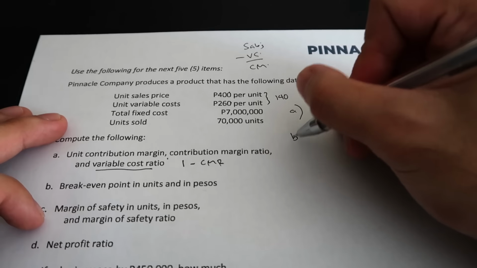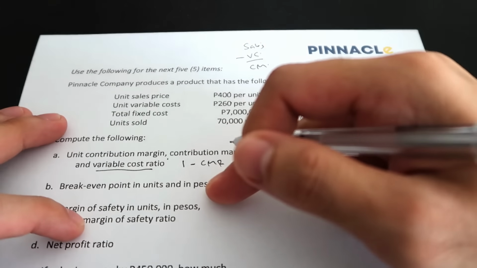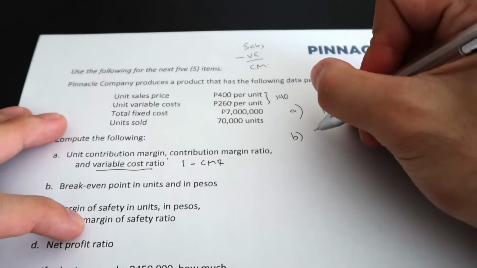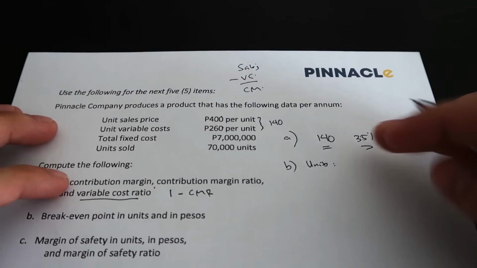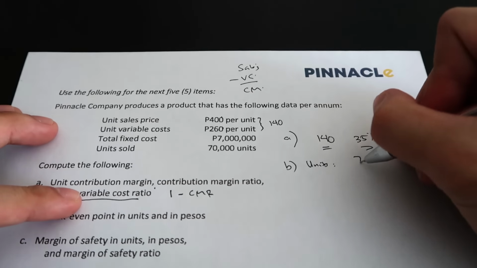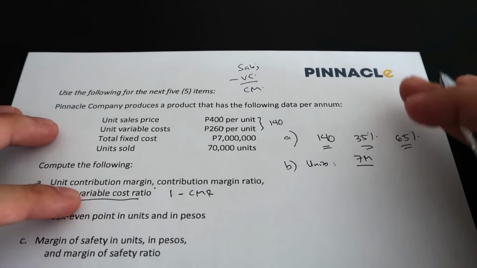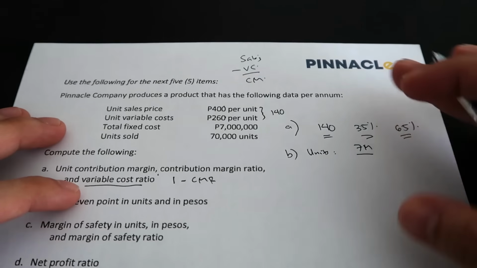Okay, let's go to letter B, break-even point in units and in pesos. Units first. The formula is fixed cost, 7 million, divided by CM per unit.